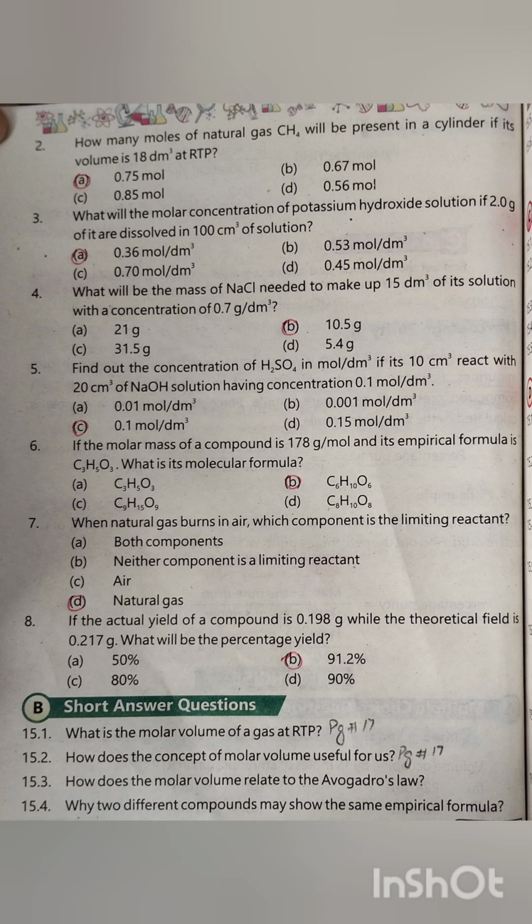In the sixth MCQ, if the molar mass of a compound is 178 gram per mole and its empirical formula is C3H5O3, what is its molecular formula? By using our previous knowledge, we learned about the molecular formula. We can easily say that the answer is B, which is C6H10O6.